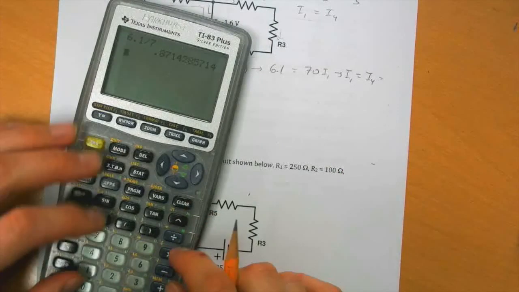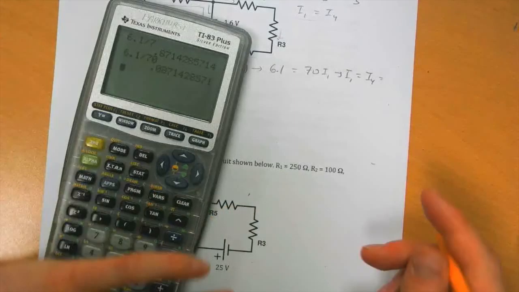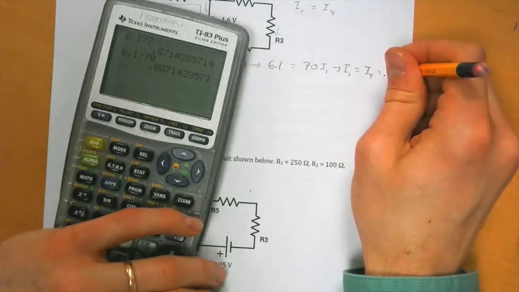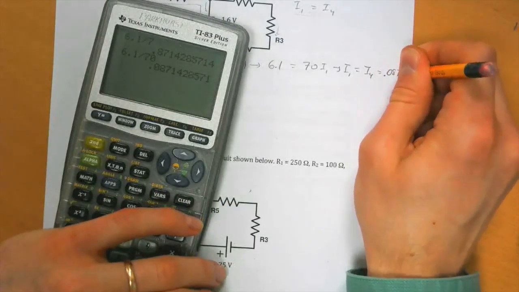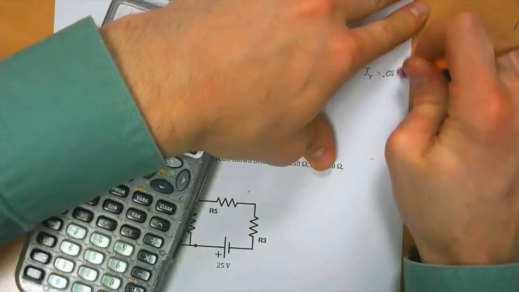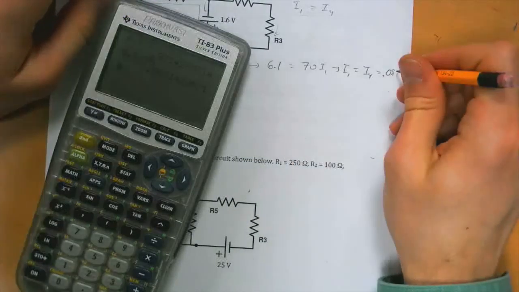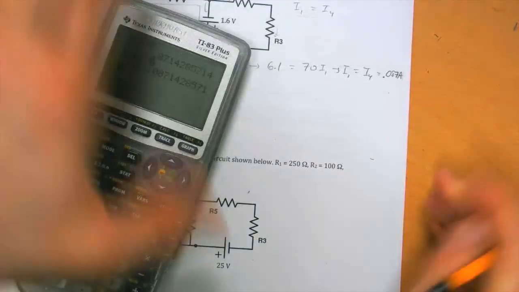And get that current is 0.087 amps. Whoops, I ran out of space on my paper. 0.087 amps. The A just barely fits on the page.